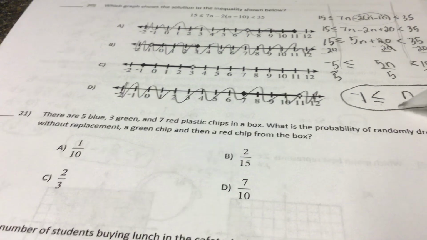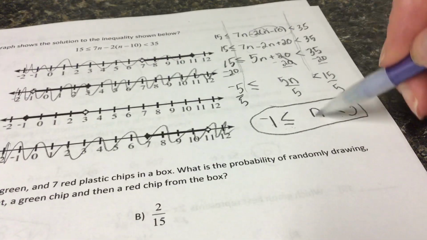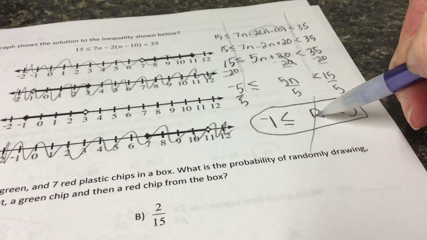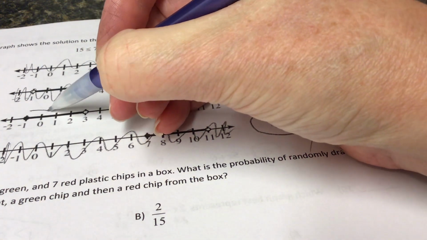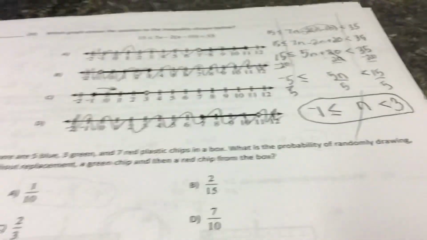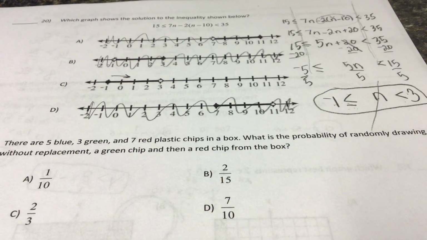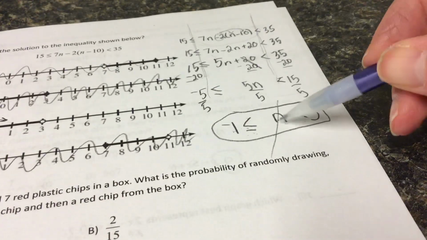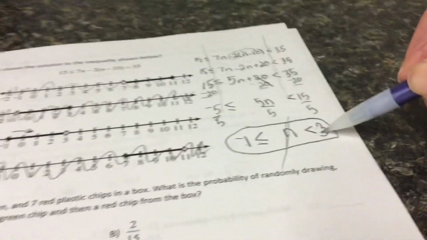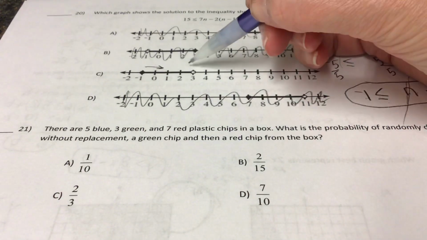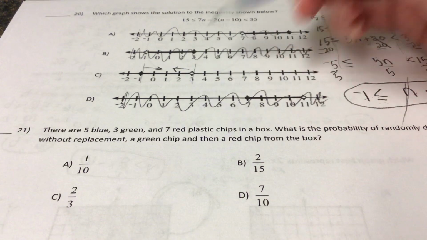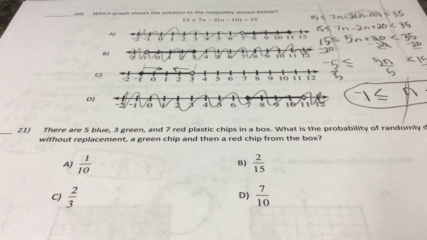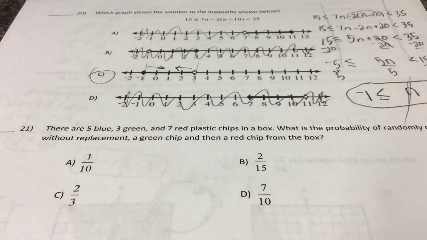So the way I want you to look at this, just to test it, is to look at n has to be greater than or equal to -1. So if it's greater than or equal to -1, it's going that way. And then n has to be less than 3. If it's less than 3, then it goes this way. And that's how you get that shading in between or connecting it. So C is our answer. Right?